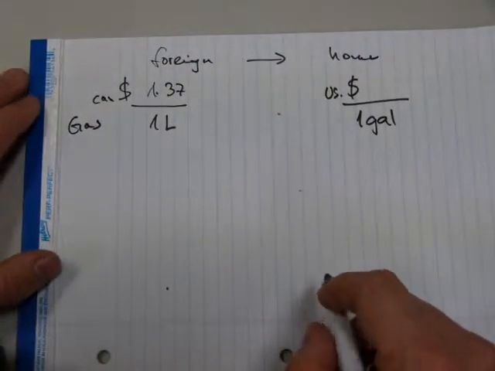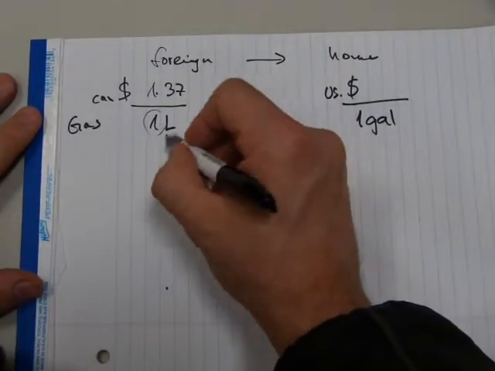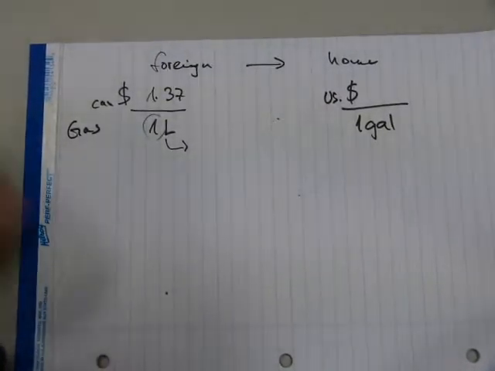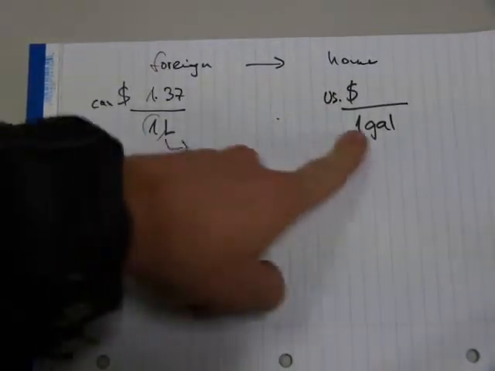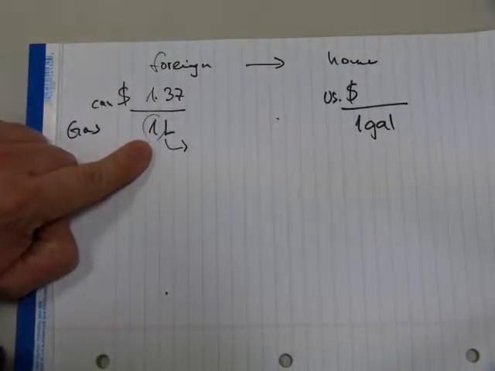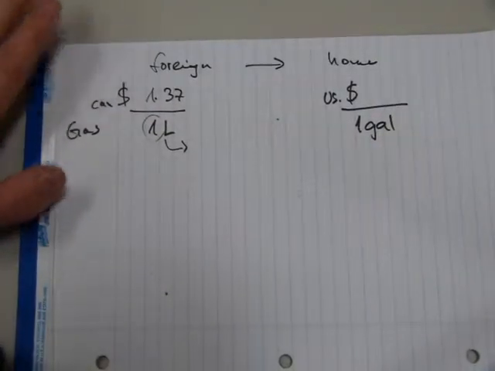By and large, the same principles apply. We're going to work with the denominator and the numerator separately. So if 3.78, just pretend that the 3.78 liters that make up the gallon, just pretend for now that it's 4. Okay?